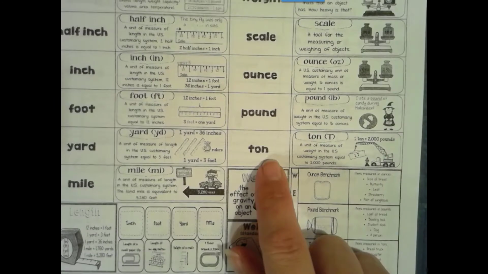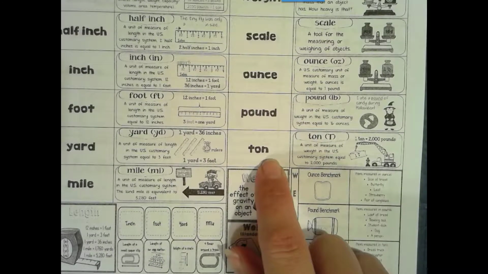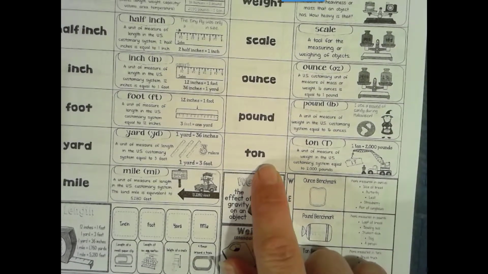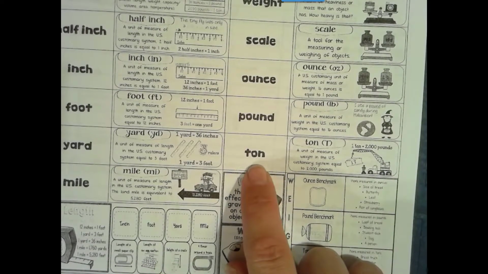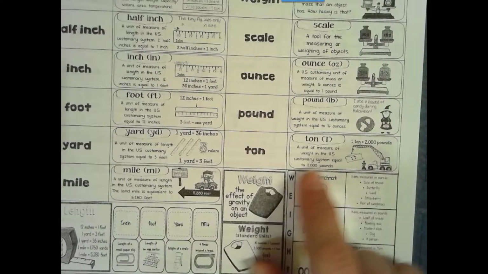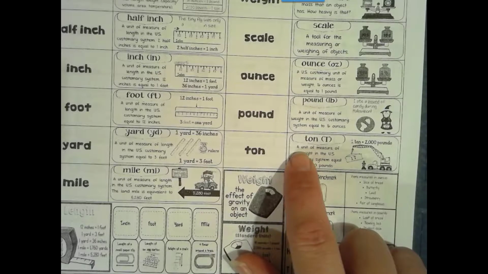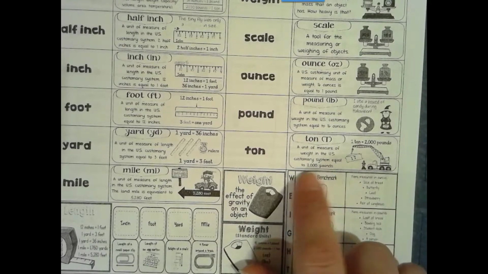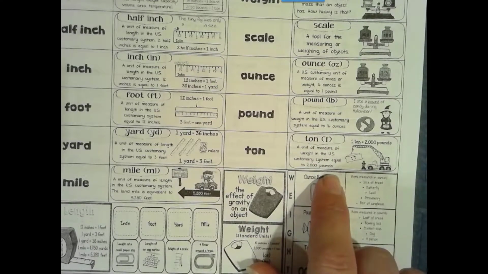And then ton. Some people talk about having a ton of work or a ton of emails, but that's not accurate because ton has to do with a weight, and I don't think there's a weight of emails. So that wouldn't be an accurate unit of measure. A ton, a unit of measure of weight in the U.S. customary system equal to 2,000 pounds. It's not likely that there are 2,000 pounds of emails.